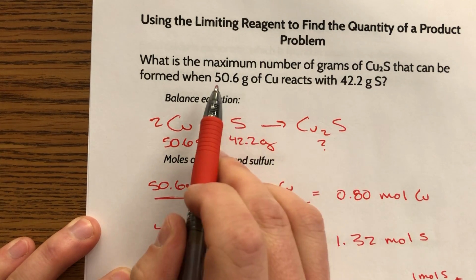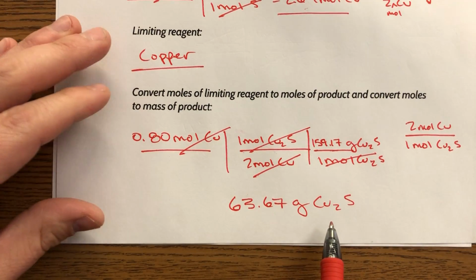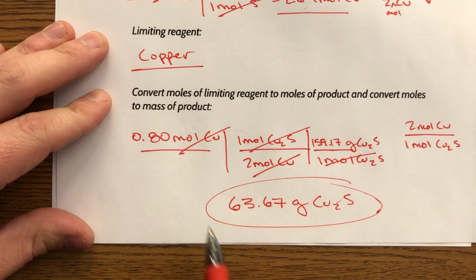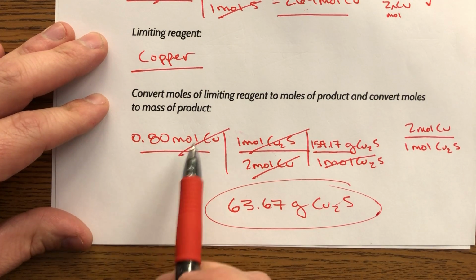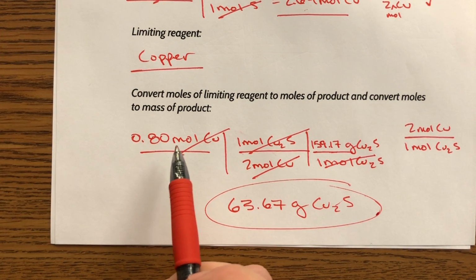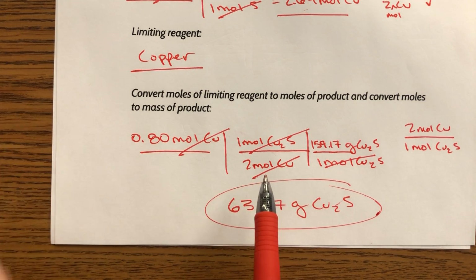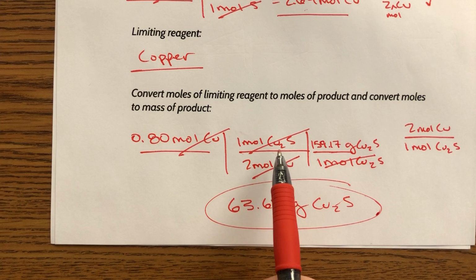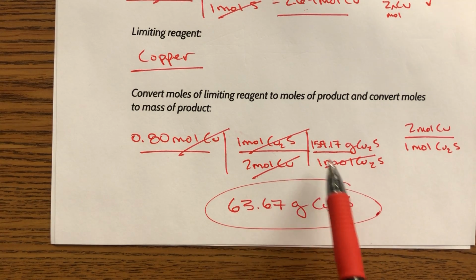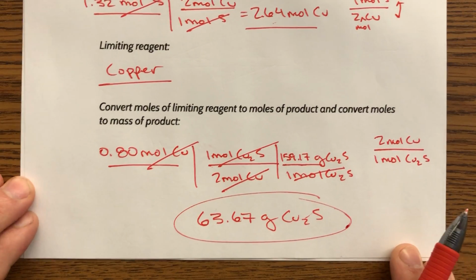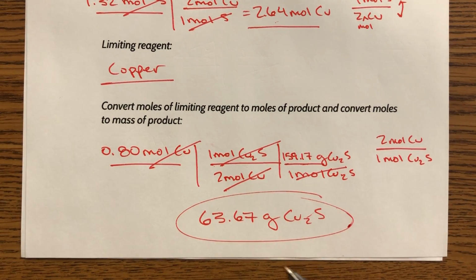So if I started out in the beginning with 50.6 grams of copper and 42.2 grams of sulfur, I found out that this would be the limiting reagent, and this is how much product I would form based on the moles of the copper that were going to be my limiting reagent, comparing it to the mole ratio of copper to copper 1 sulfide, and then converted that into grams so I can find the gram amount, okay? It's kind of tricky in the beginning, but as you start to roll through it, it really starts to make sense as you work on the practice problems, okay?